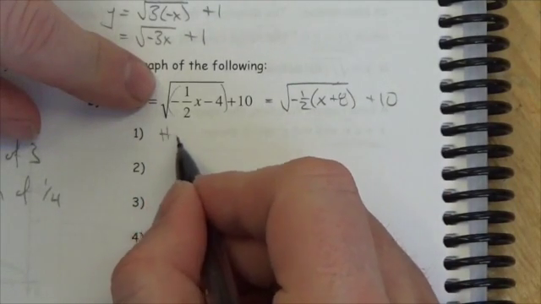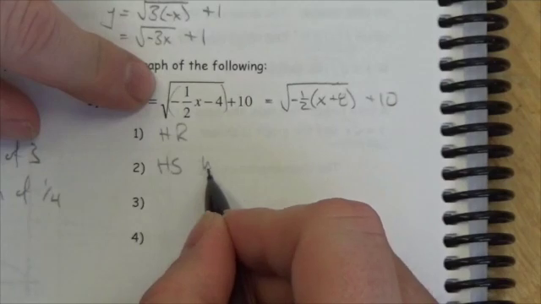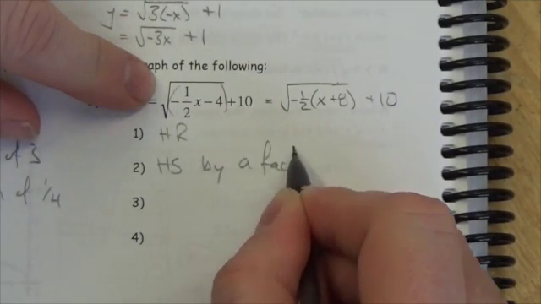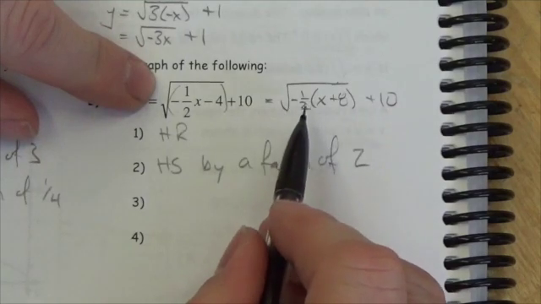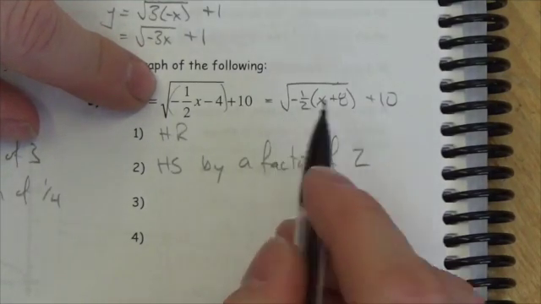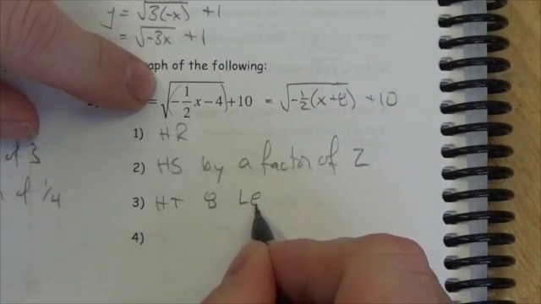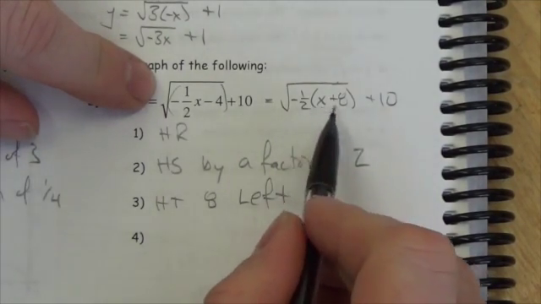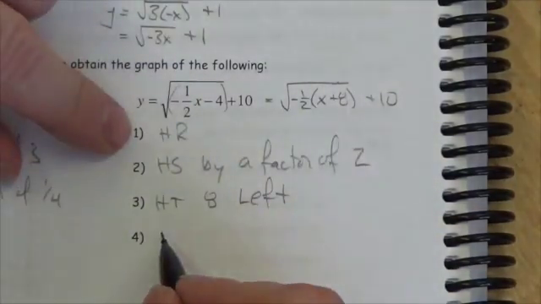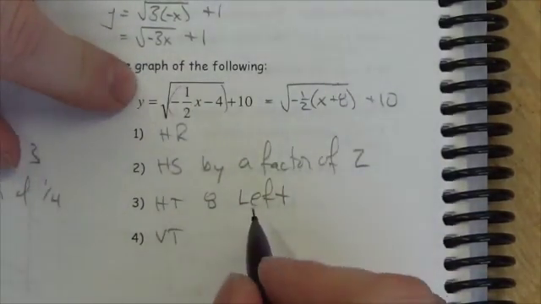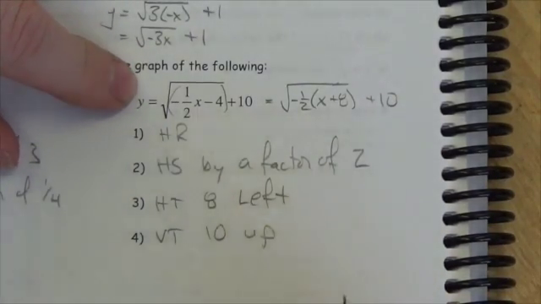First of all, there's been a horizontal reflection. That's what that negative means. There's been a horizontal stretch by a factor of 2, because to get x by itself I would have to multiply by 2 to get rid of this. There's been a horizontal translation 8 left, because to get x by itself I'd have to subtract 8. And then finally that 10 is outside the function. The y is already isolated, so what did I do? I added 10, so it's going to be a vertical translation of 10 up.